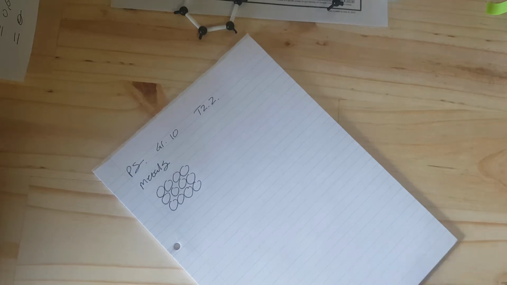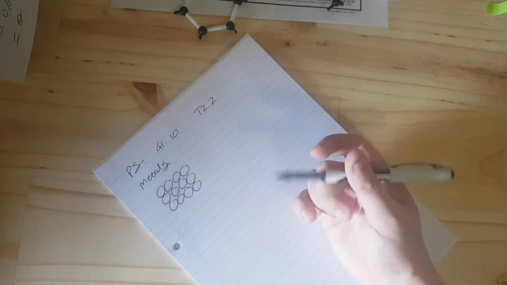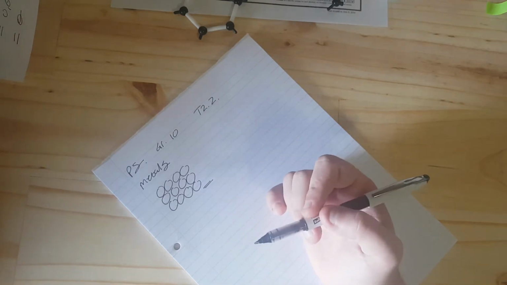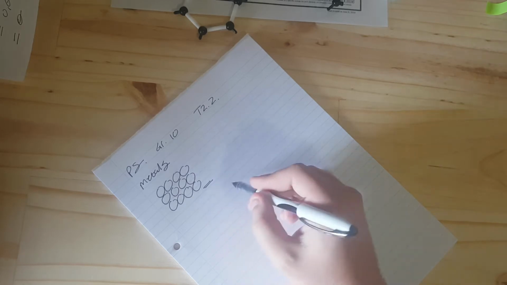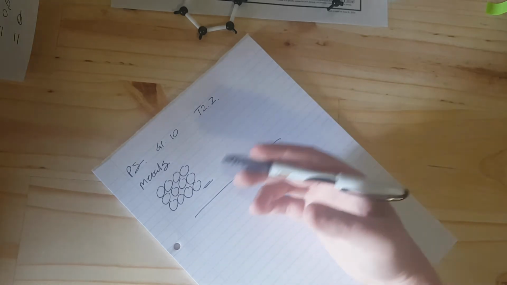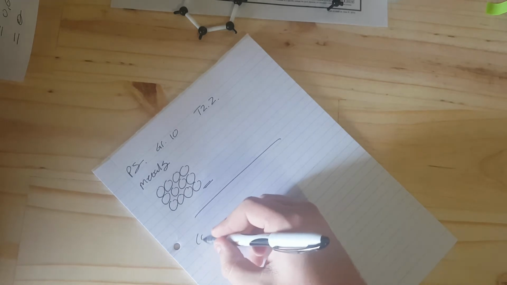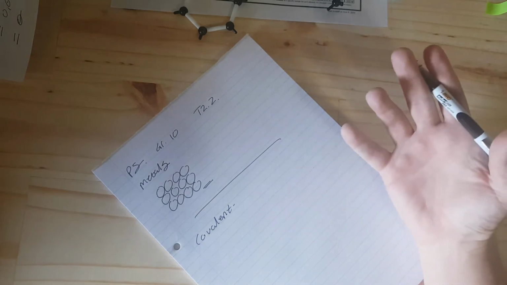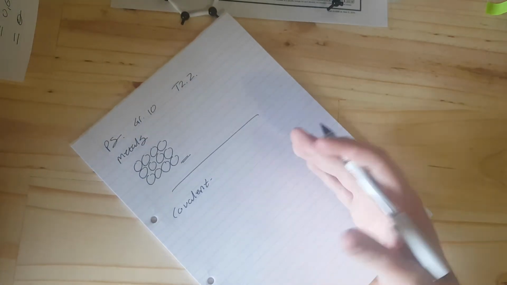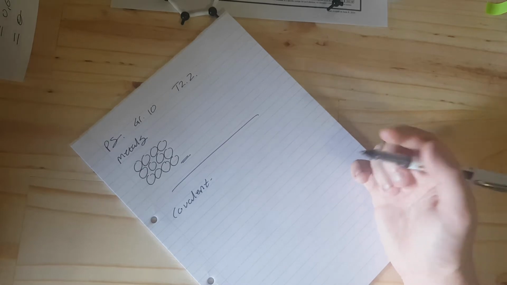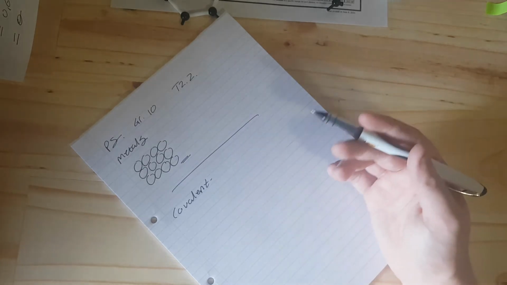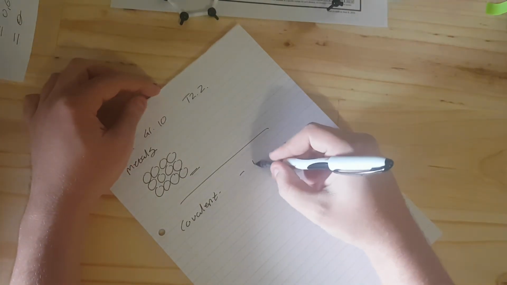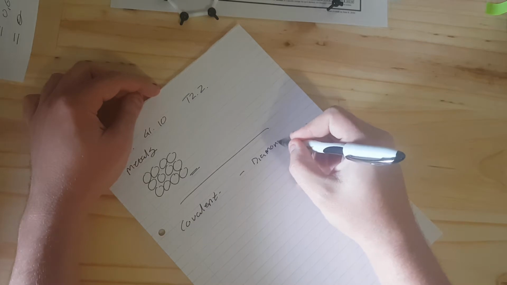Now, the reason we left metals over for today is because metals are a very specific type of lattice. The first type of crystal that we get, or the first lattice that we get, is a covalent crystal, a covalent lattice. This is named as such because the bonds between the atoms that make up this crystal are covalent bonds. An example of this would be something like a diamond.